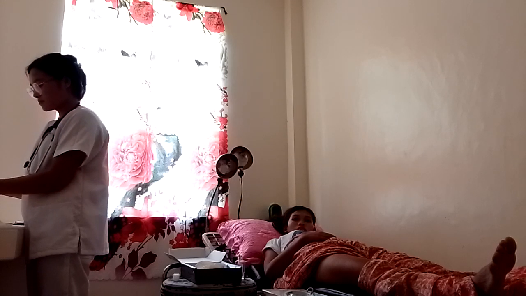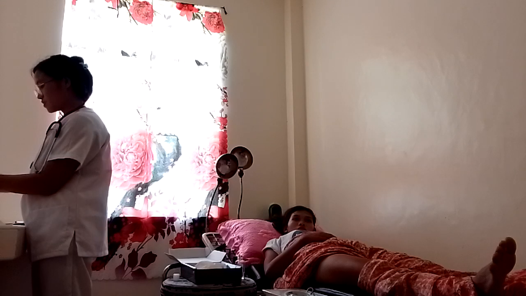Okay, suot lang nato siya. Mag-wear og gloves sa pagbuhat sa ingon ani. Okay, we also need to follow the gloving technique.